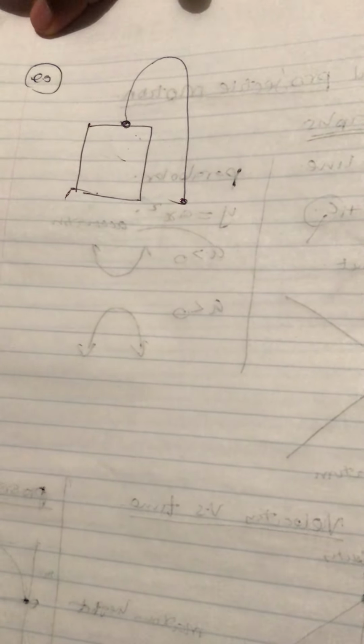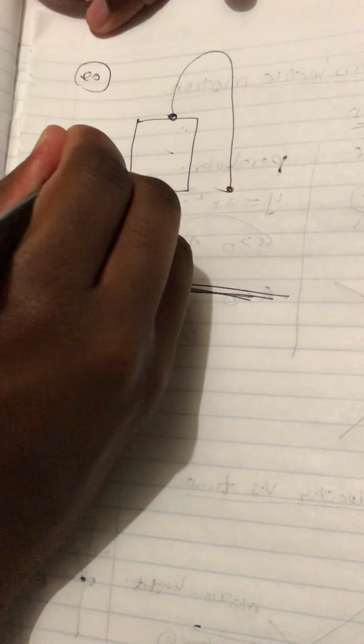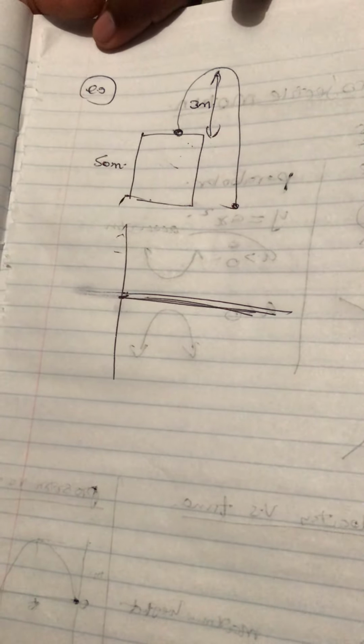Therefore, the first thing, you will choose your direction. You choose upward as positive. So that means this is your graph. Let's say, for example, this is 50 meters, and then from here upwards there is 3 meters. This is just an example. Like I said, draw the position versus time graph using the top of the building as zero reference.